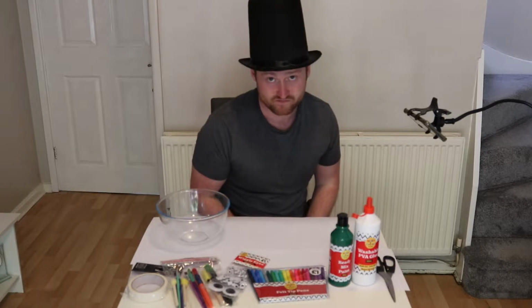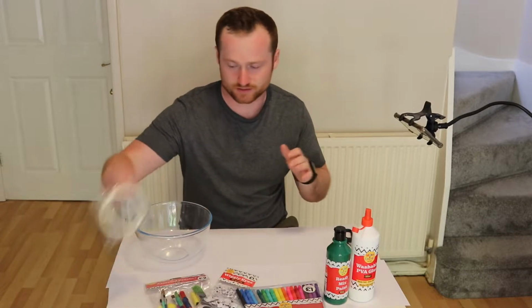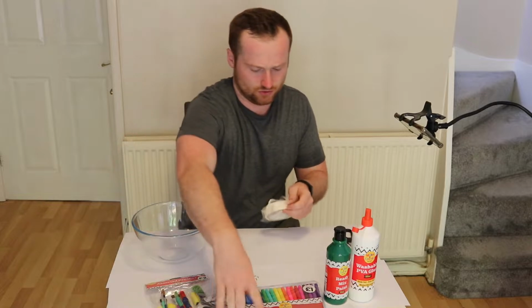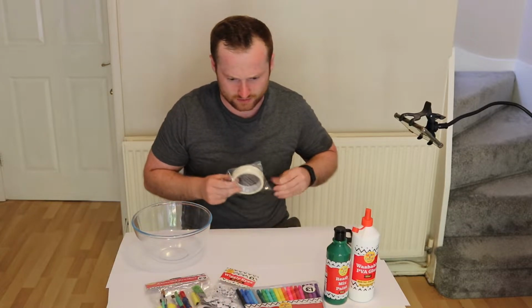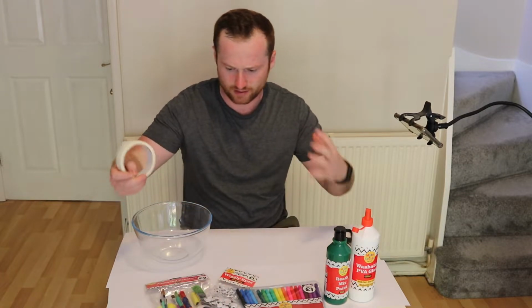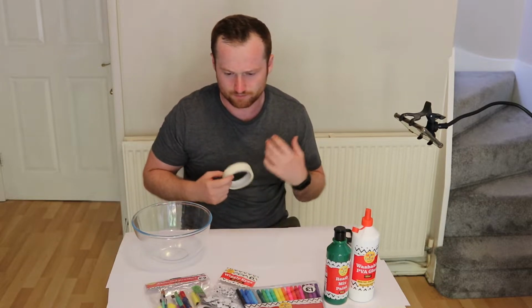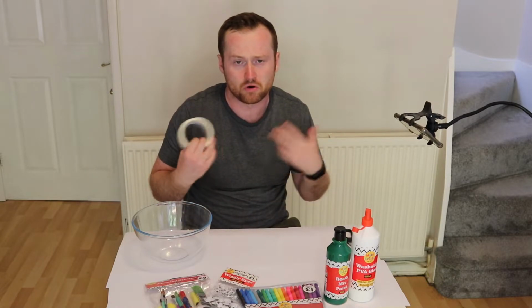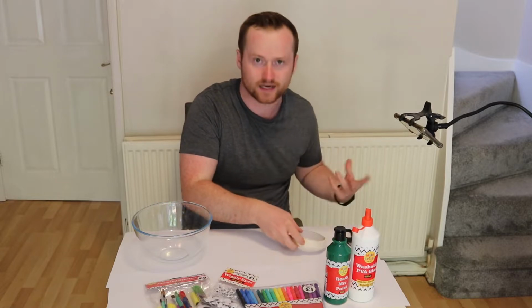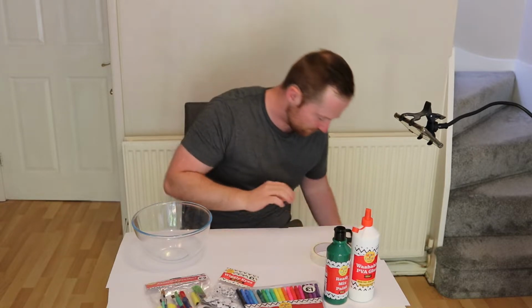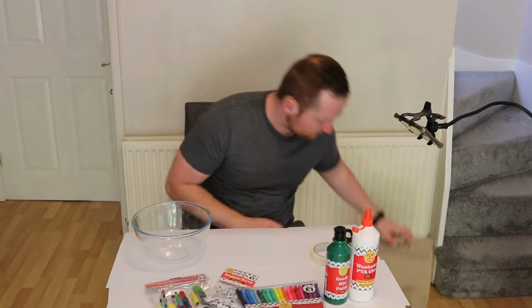Right, so first things first, I'm going to be making the structure of the crocodile in order to then start layering the papier mache to make it look more crocodile-ish and have that kind of texture to it that a crocodile needs. So I've got my masking tape, I've got my cardboard.